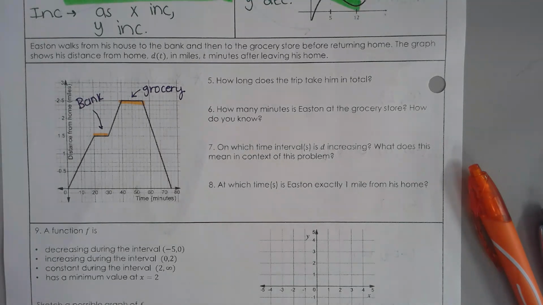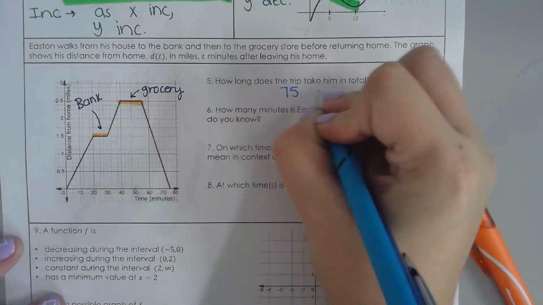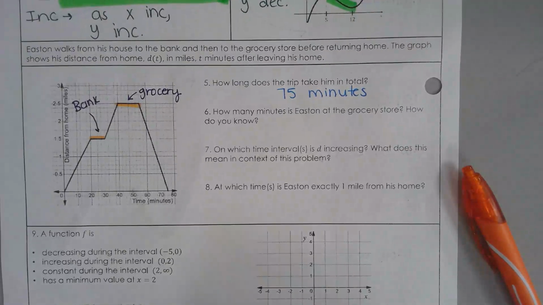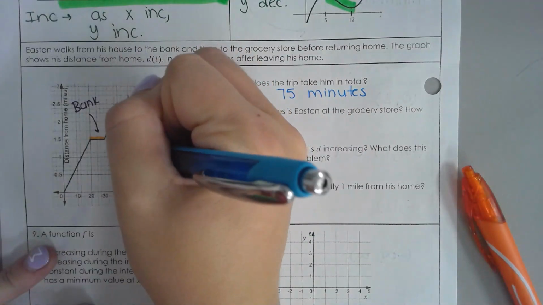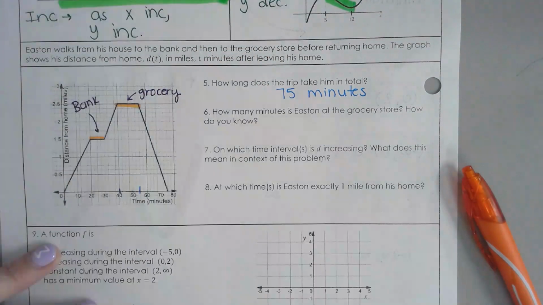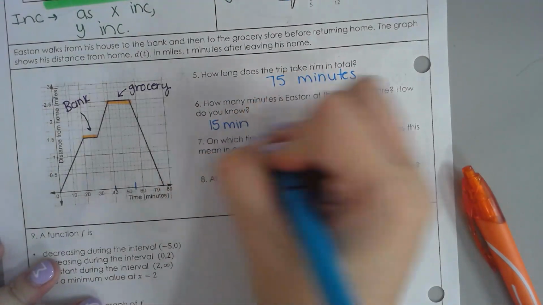That looks about 75 minutes. How many minutes is Easton at the grocery store? 15. Yep. 15 minutes.